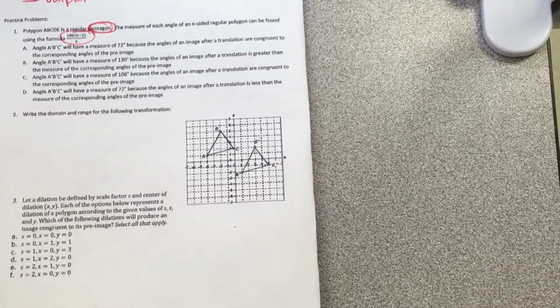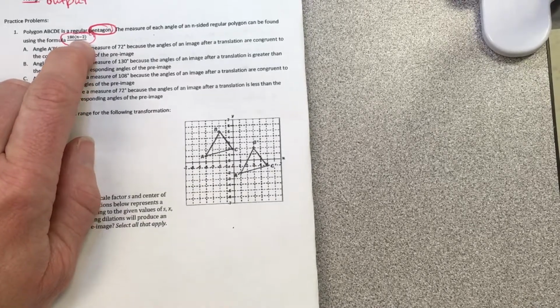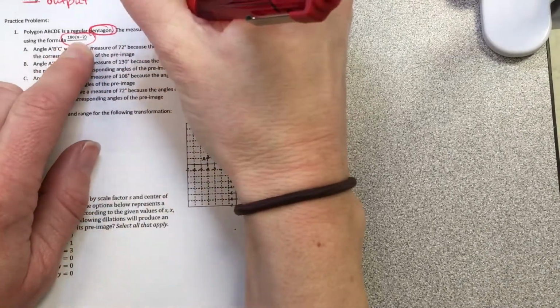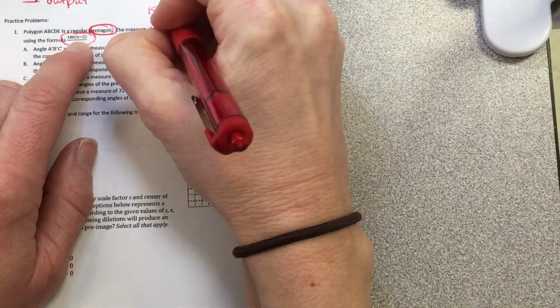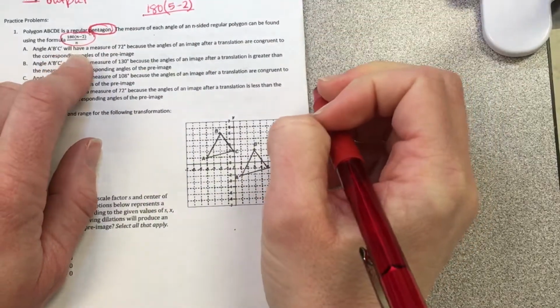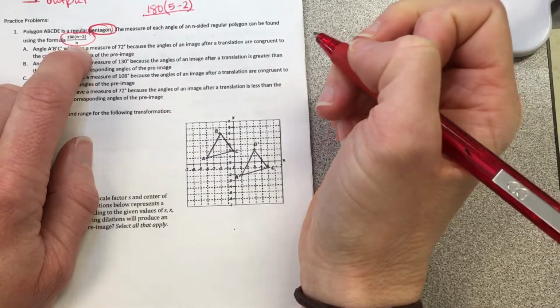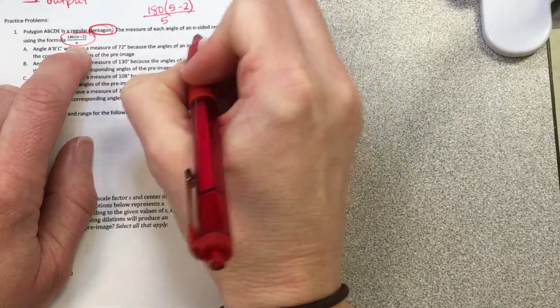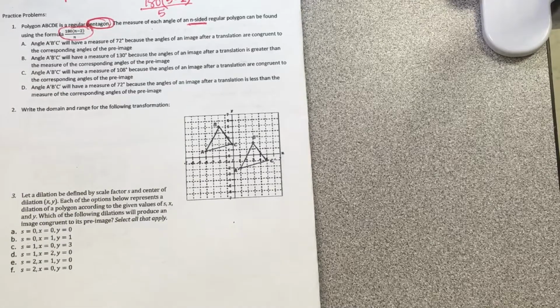How many sides does a pentagon have? 5. What do you think you're going to put in for n? 5. Okay, so 180 parentheses 5 minus 2 over, what goes on the bottom? N. What is n though? What do we say n was? 5. Okay, n is how many sides it has. It had 5 sides.